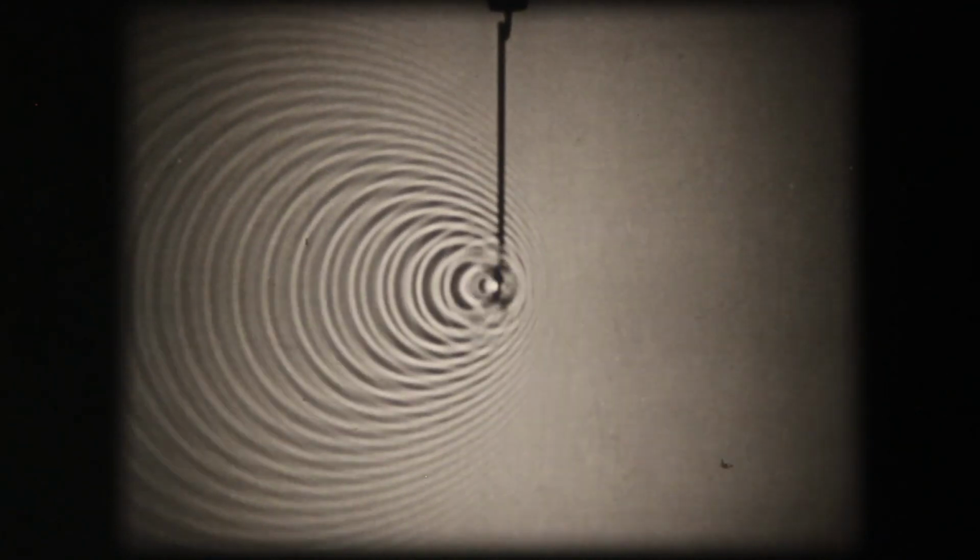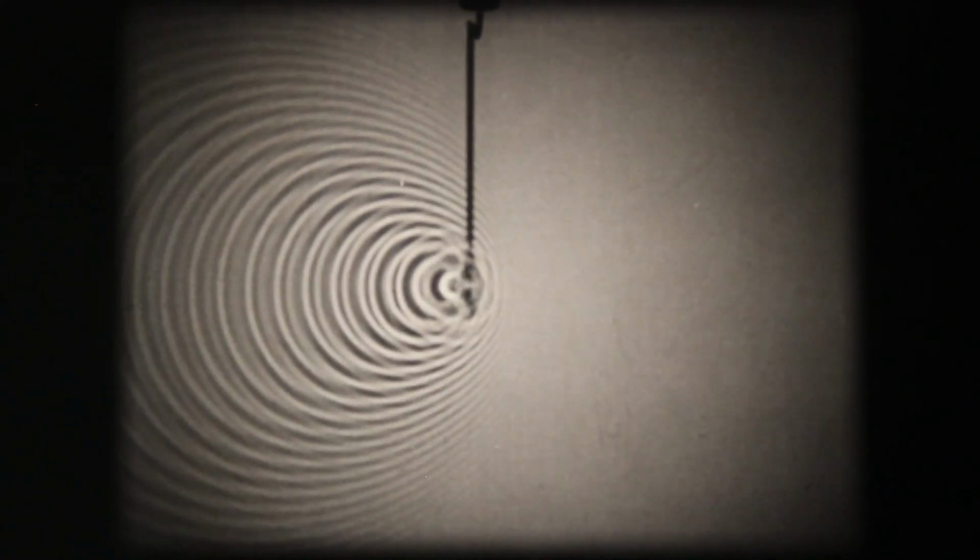You can see that the source almost overtakes the wave fronts. The ratio of the source velocity to the wave velocity is called the Mach number. If we were to increase the source velocity until it equaled the velocity of the waves, the situation would be described as Mach 1.